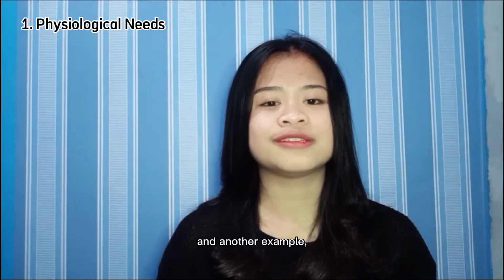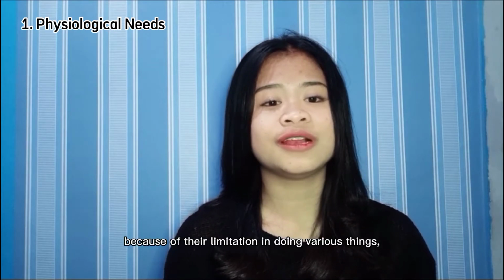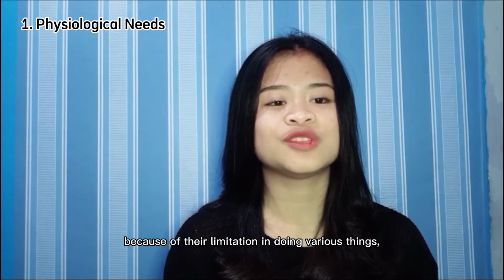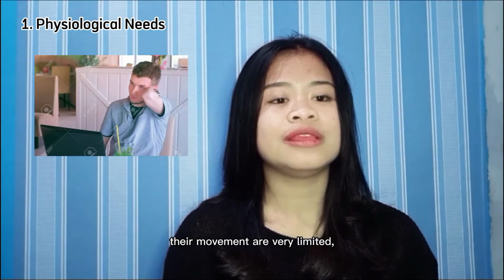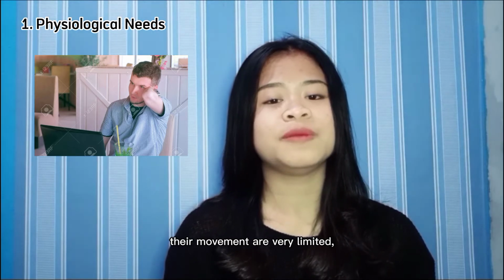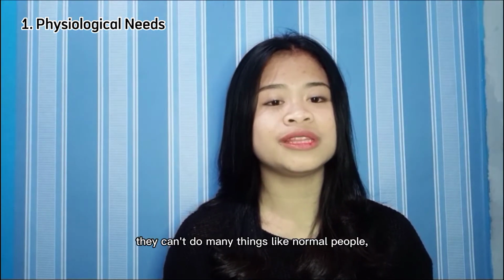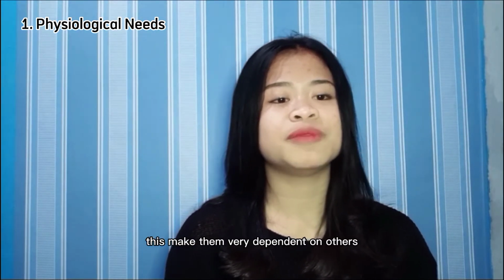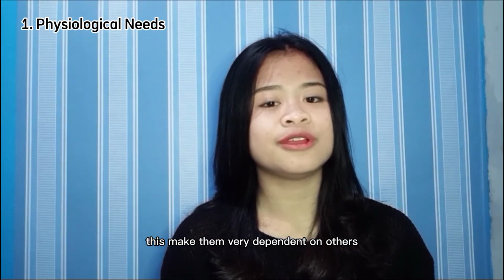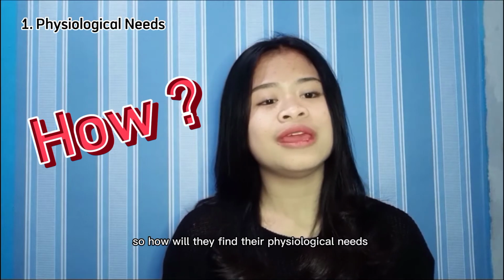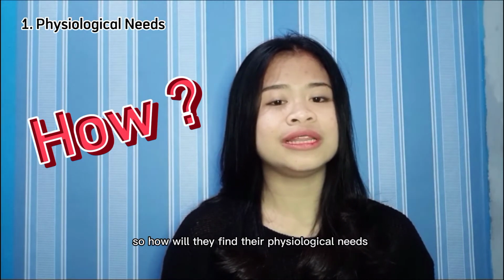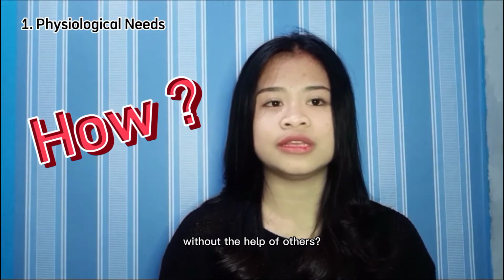Another example, because of their limitations in doing various things, they are unable to work and earn money to meet their physiological needs. Their movements are very limited. They cannot do many things like normal people. This makes them very dependent on others because of their shortcomings. So how will they meet their physiological needs without the help of others?